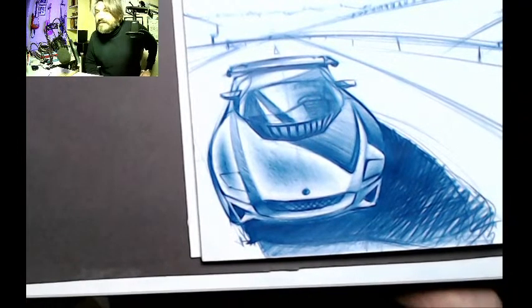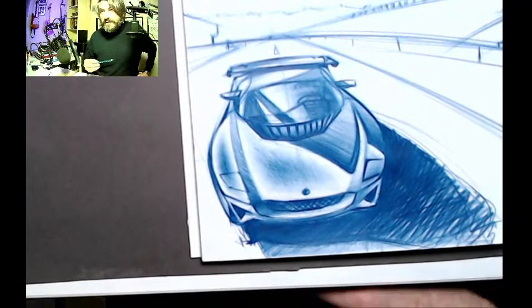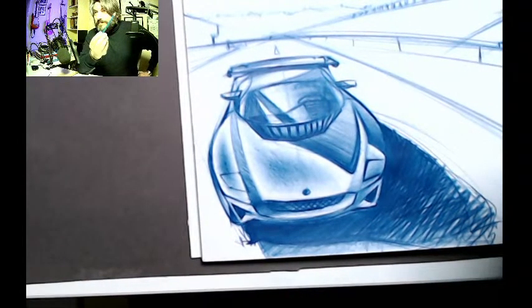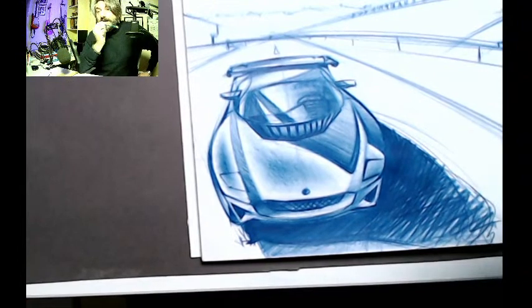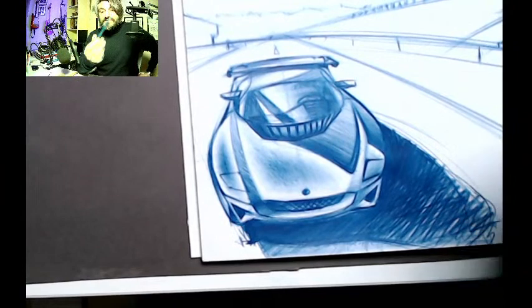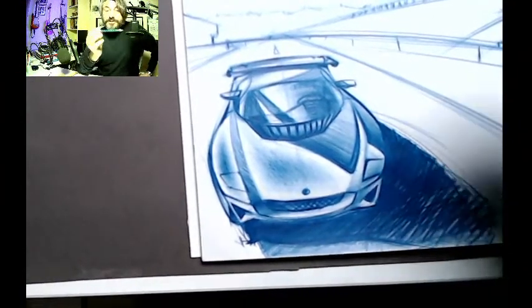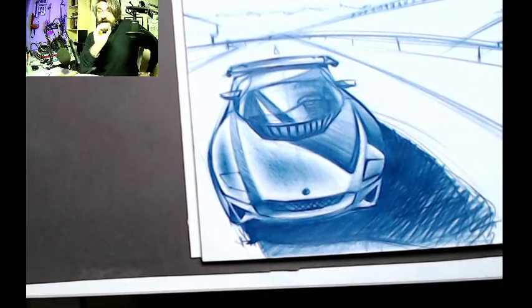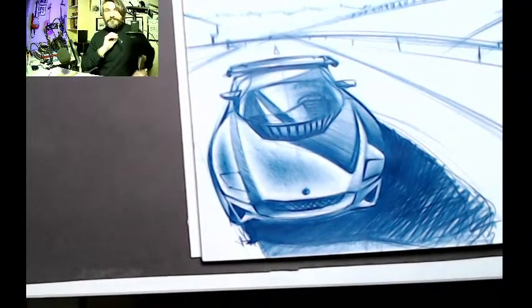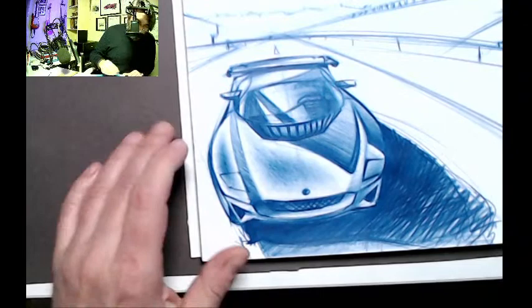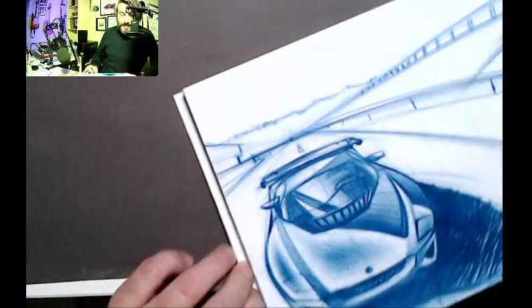What is your pencil hardness? Hard, soft? It's a soft one. Thank you, Vikash. Thank you very much. This is a soft Faber-Castell Prussian blue. Okay. So let me do the dark parts.